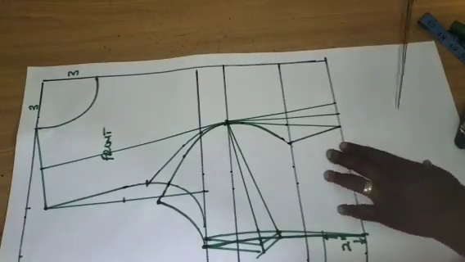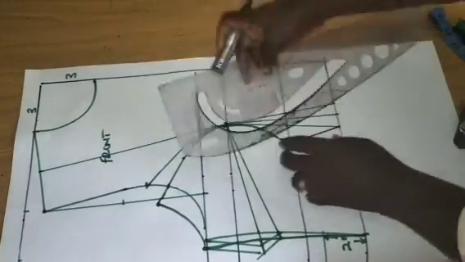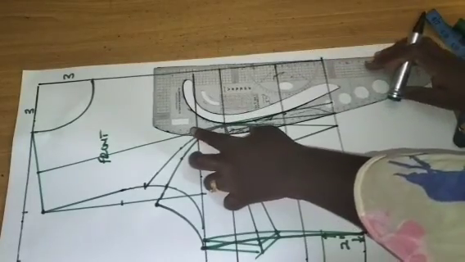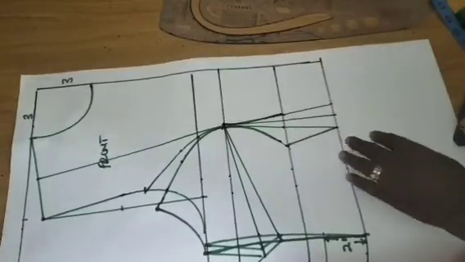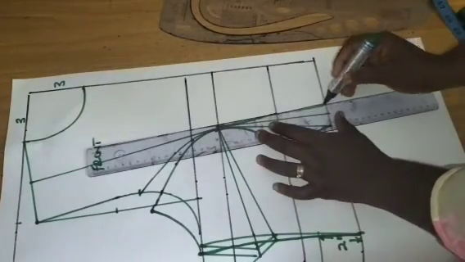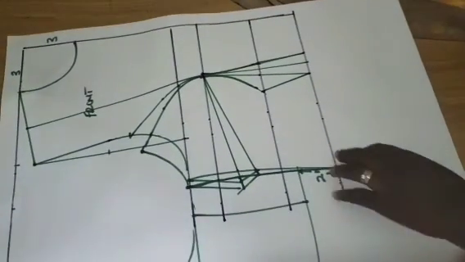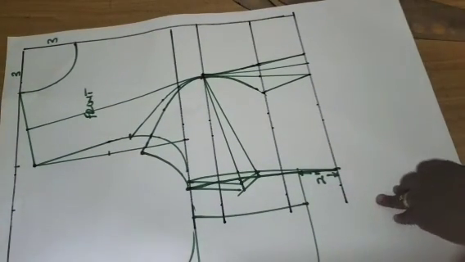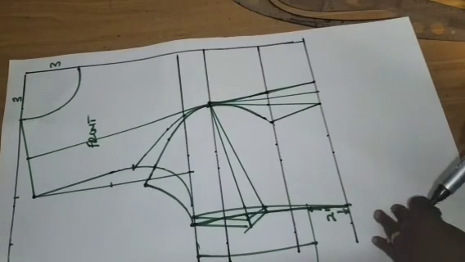Then for the front piece of it, I'll just place my pattern ruler. Just watch how I'm placing it. Place it and connect to the bust point from the dart there, and then connect it back, as you can see. So it's almost the same thing we have on the dart there. So we are done with the front piece right now.